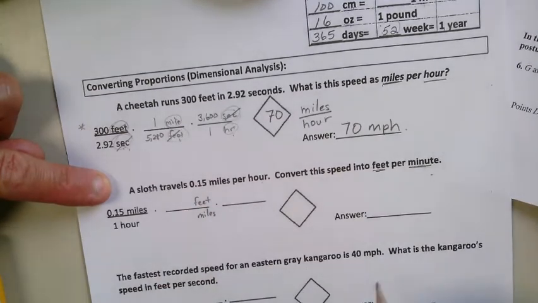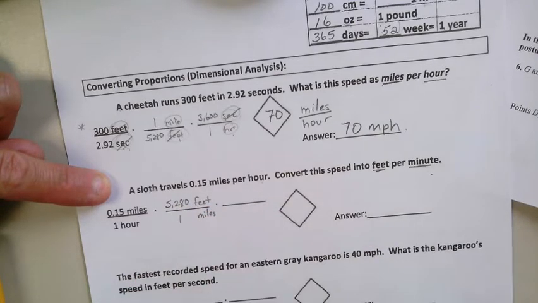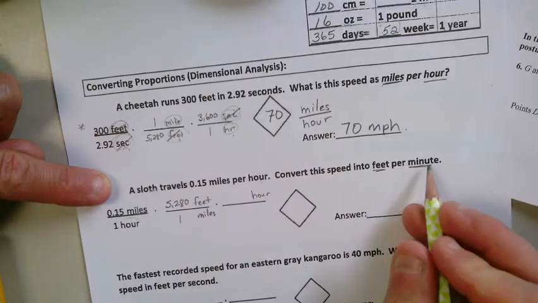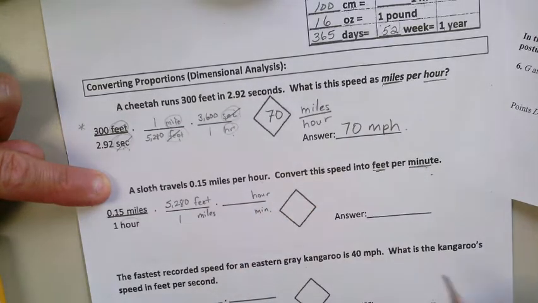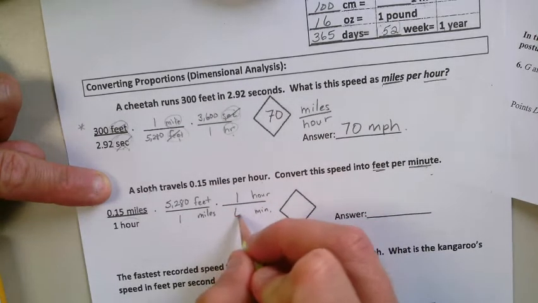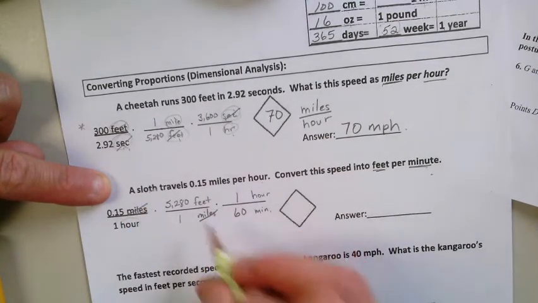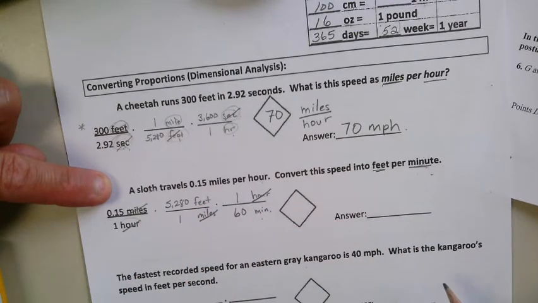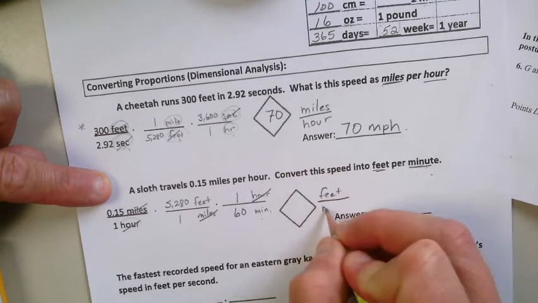Okay? Now we know that for every 1 mile, there's 5,280 feet. Okay? And then over here, the hour's on the bottom, so I'm going to put the hour up top. And we want to convert it to minute. So I'm going to put the minute down here. Okay? So for every 1 hour, there's 60 minutes. So when we work this out, the miles are gone, the hours are gone, and we're left in feet per minute, which is what we want. So I want to go ahead and do feet per minute.